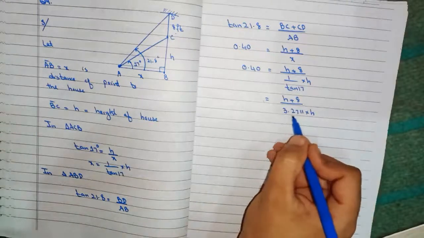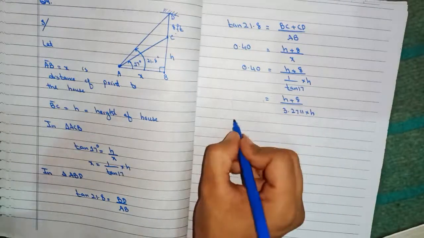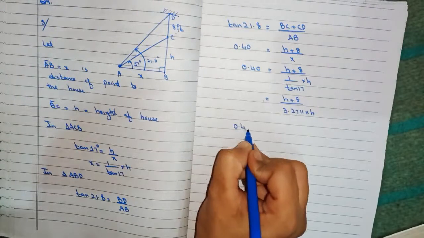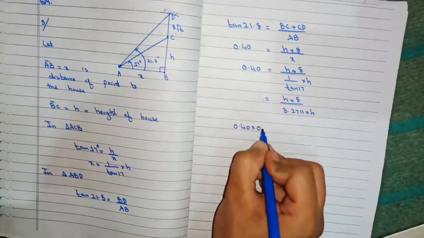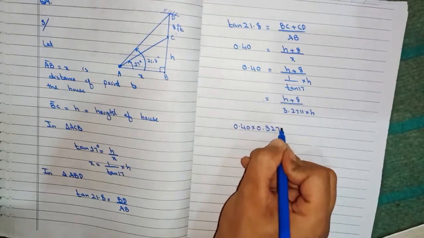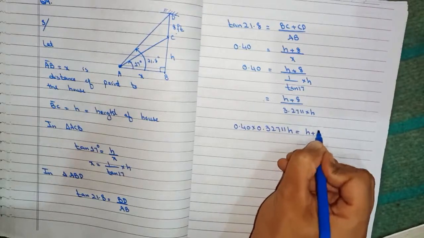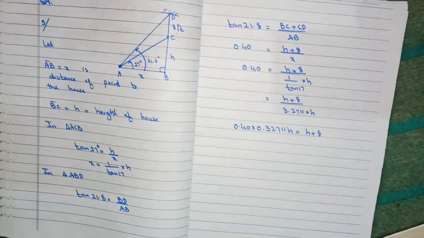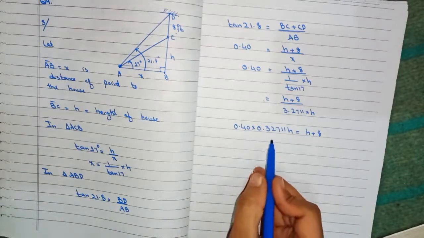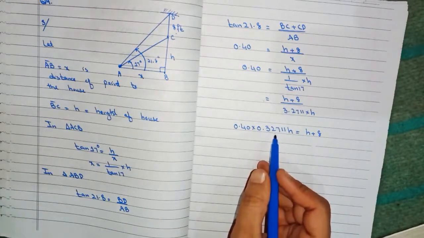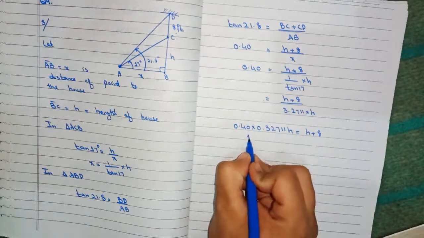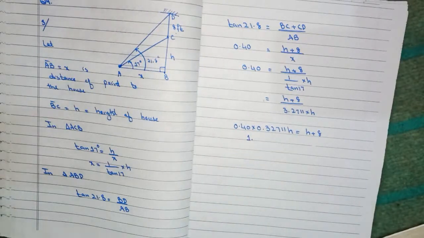This factor is dividing here, so on the other side it will multiply with 0.40. So h equals h plus 8 when multiplied with 0.40 and 3.2711, and the answer will be 1.3084. You may check it from the calculator.